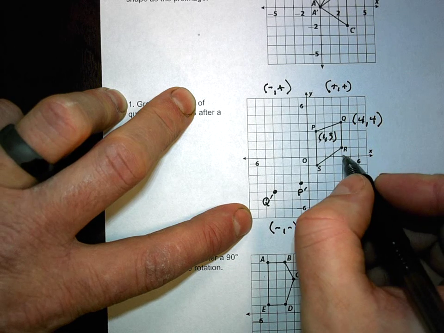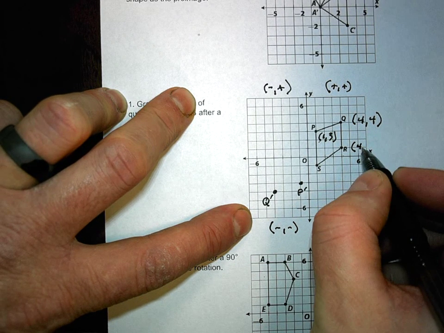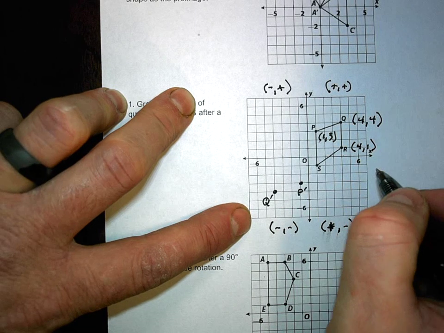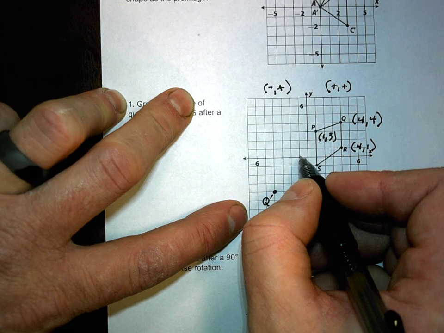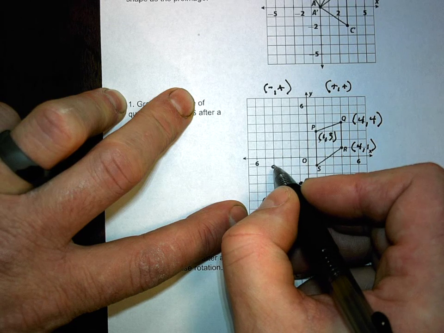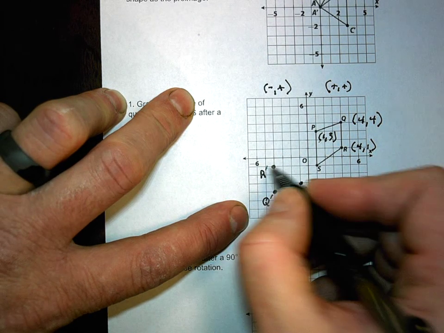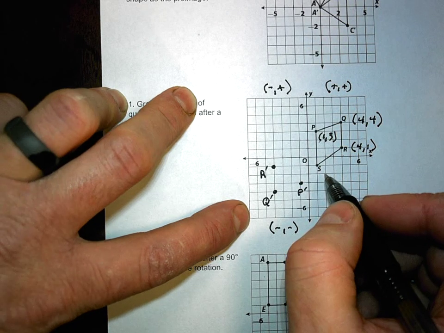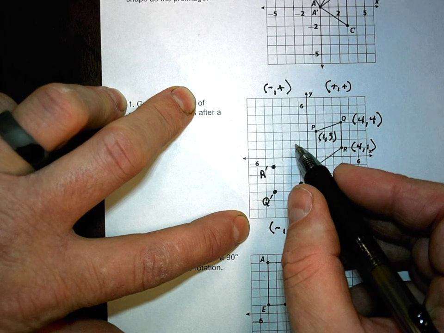Let's do R. What are the coordinates for R? 4, 1. Very good, Wesley. And I do the same thing over here. I go negative 4, 1, 2, 3, 4, negative 1, and I get R apostrophe. Now, S played a trick with us, right? S is going to go from this quadrant to quadrant 2, isn't it?